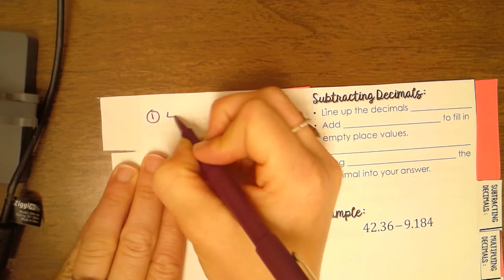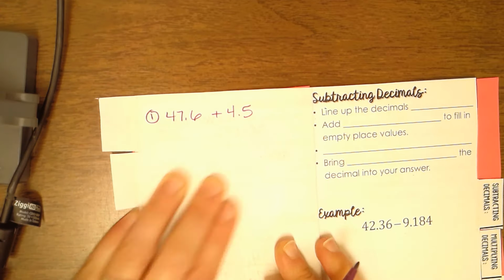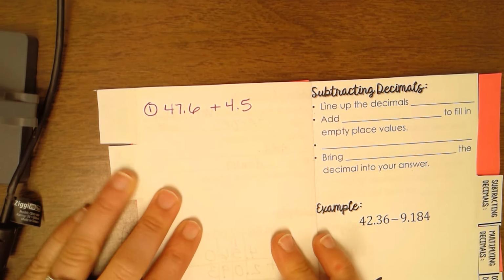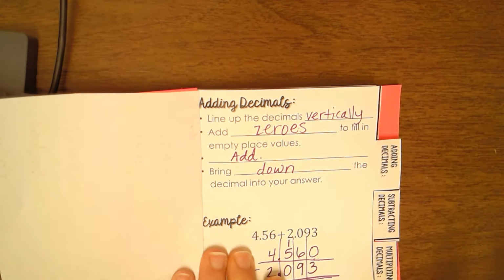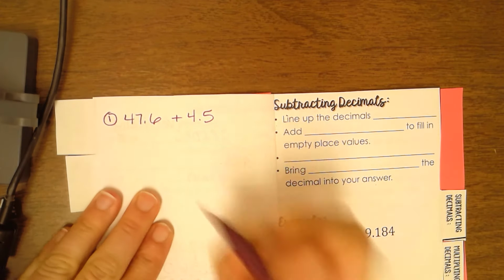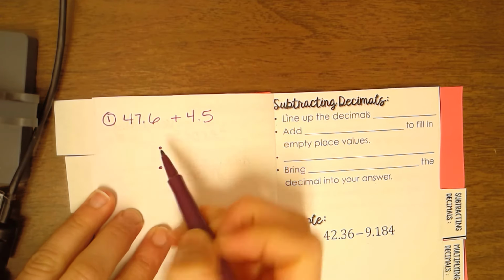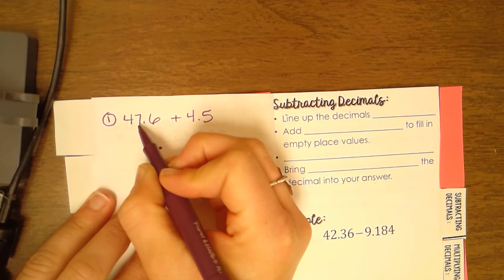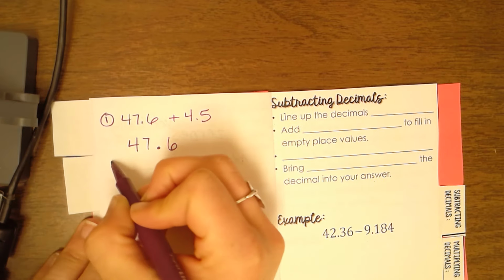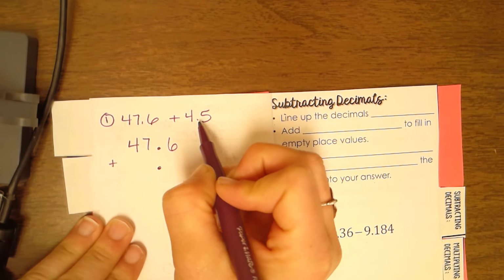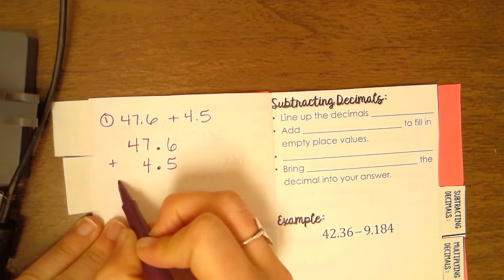Number 1, and let's add 47.6 plus 4.5. Okay, our first order of business is to, if we go back to our notes here, line up the decimals vertically. So now flipping back, I'm going to put my 2 decimal points in first. And I know that this first number is going to go on top. My 7 is the first number to the left of my decimal point, and then my 4 goes here. And then my 6 is going to go after the decimal point. Find the decimal point in this number here. My 4 is the first number after that, and then my 5 is after that.